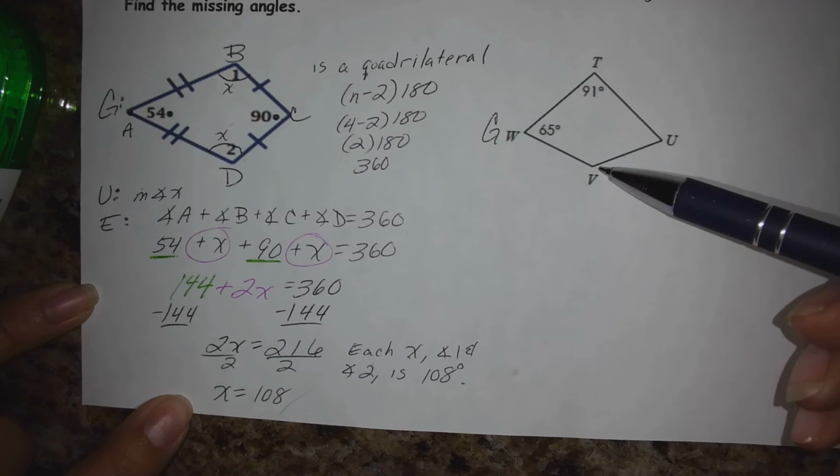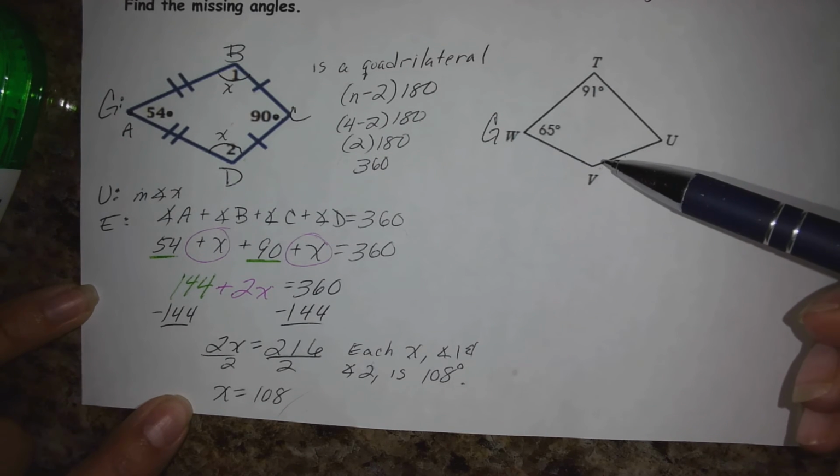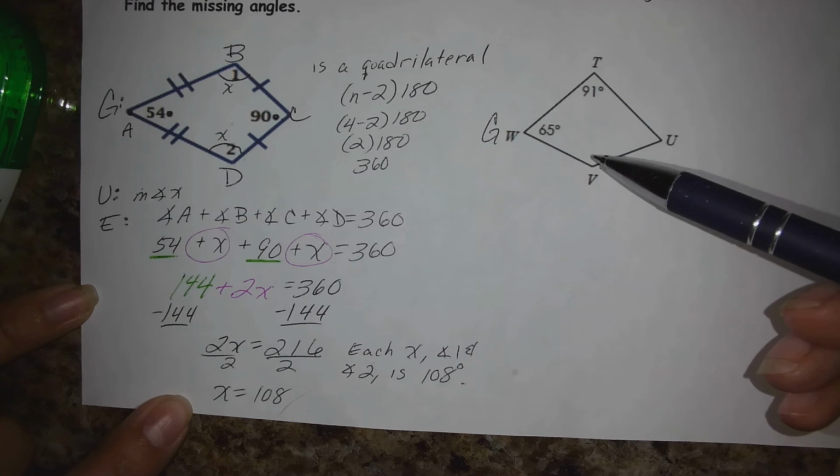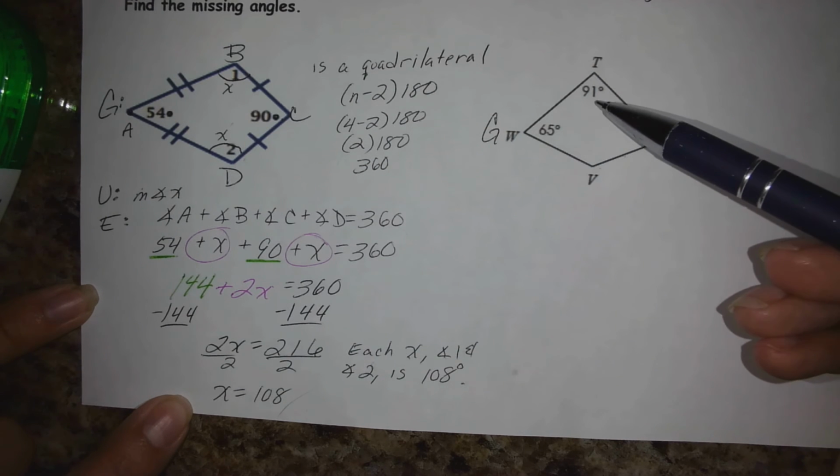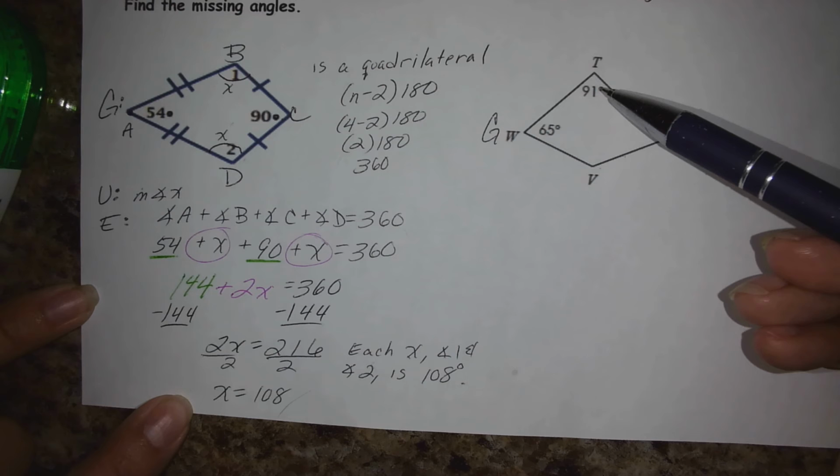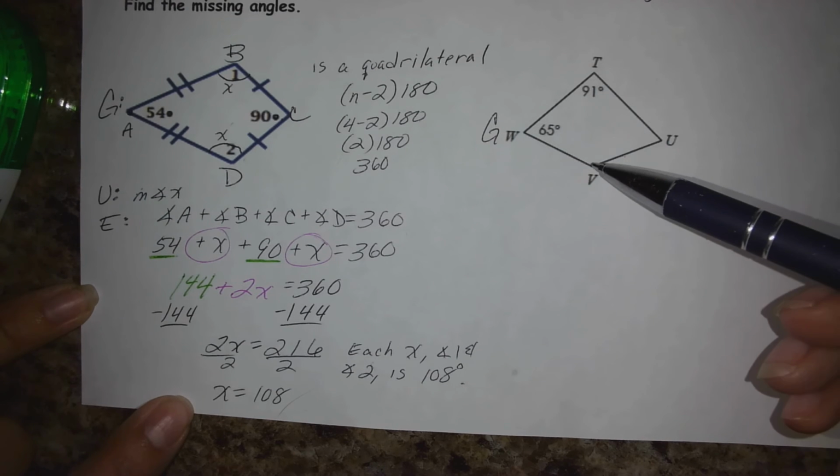So does this look like 91 degrees? I don't think so. That looks like an obtuse angle. And it's going to be a lot larger than 91. And I know, well, 91 is obtuse also. But look at this guy. Angle V is a lot bigger.